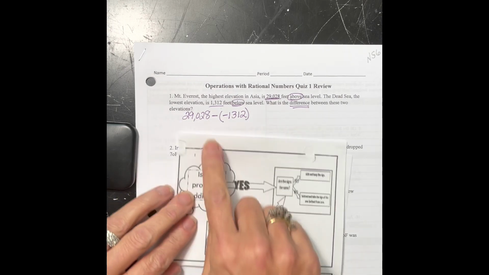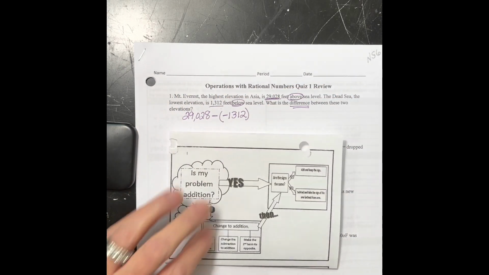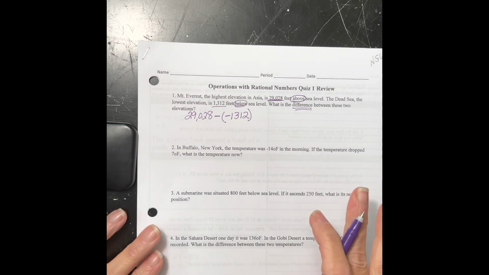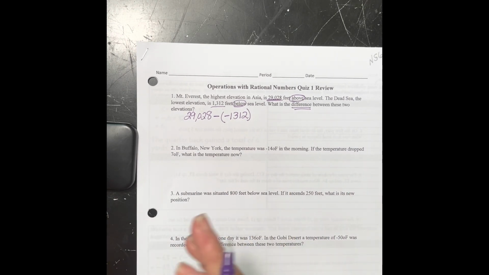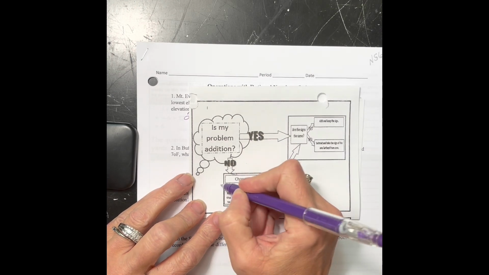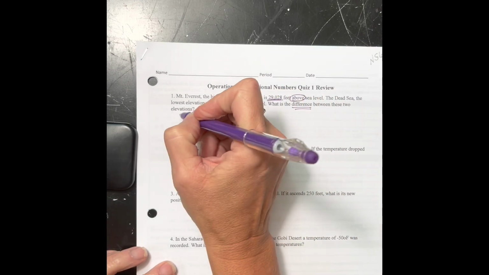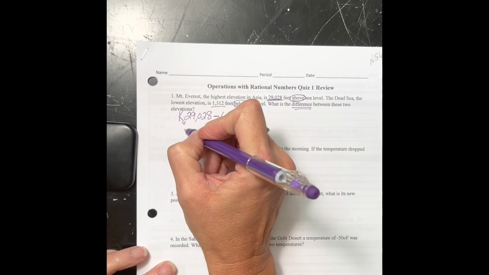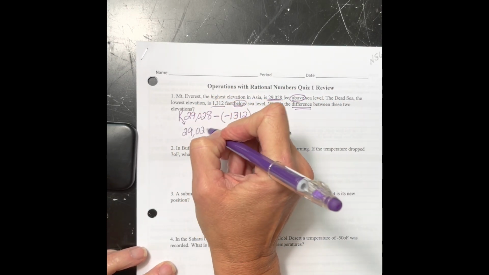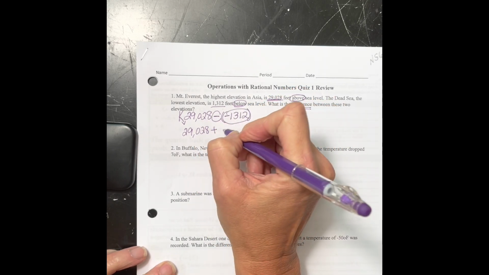So now that we're here, once we get our problem, we come to this. Is my problem addition? No. The answer is no. If the answer is no, KCO. This is our KCO. So we have to keep the first term, change this to addition, make this the opposite.